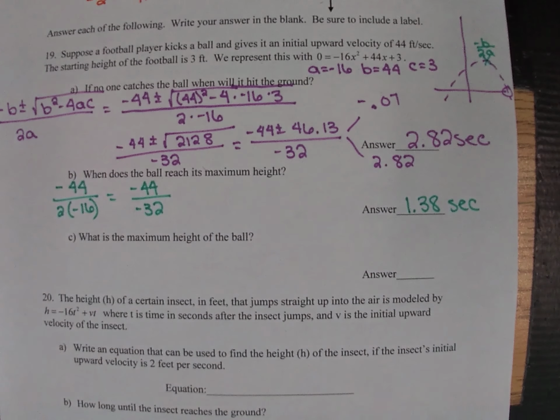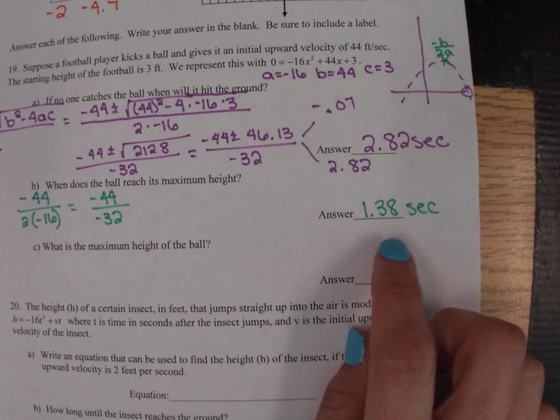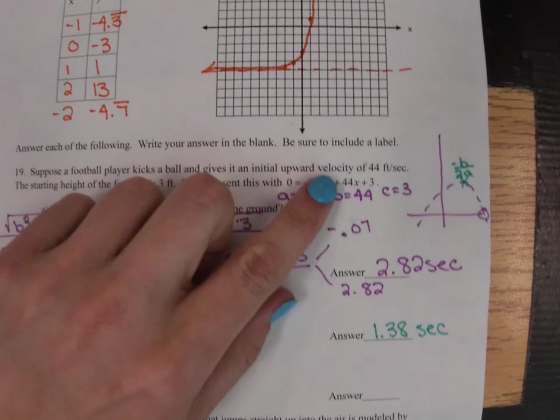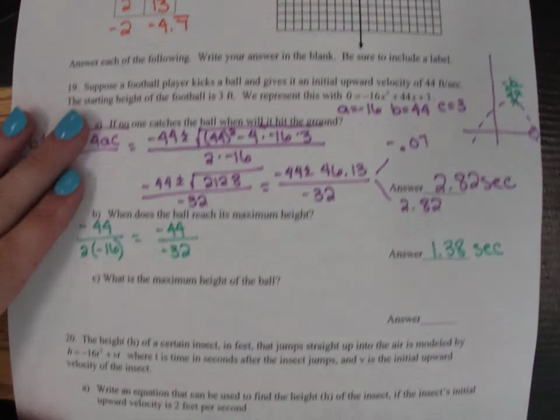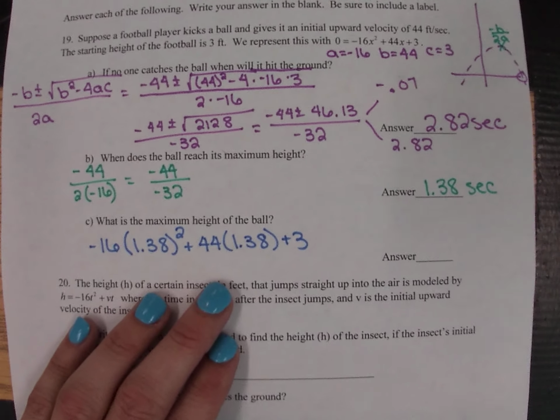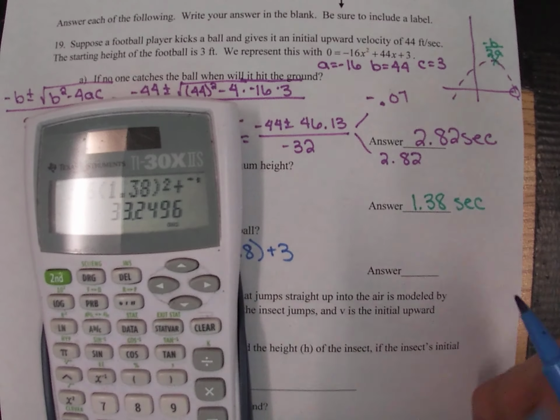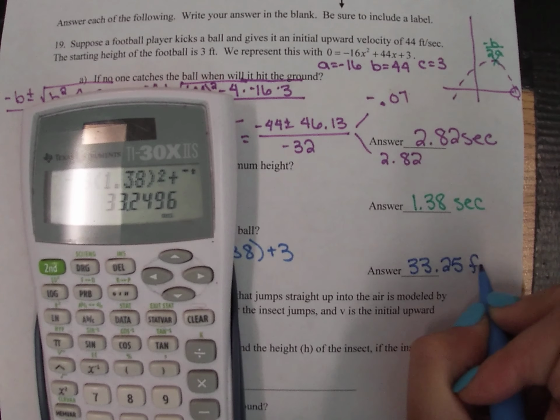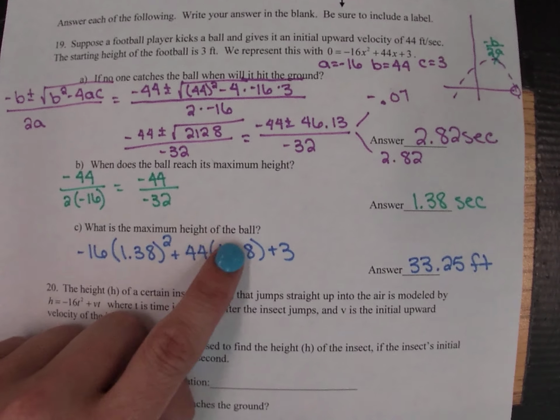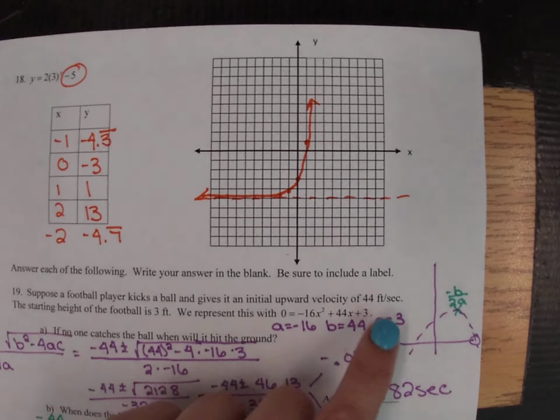Now, what is the maximum height? That is also part of finding our vertex, but now we want the y value. So we need to take this answer we got in B and we need to plug it back into the original equation. So we're going to take negative 16 times 1.38 squared plus 44 times 1.38 plus 3. Okay, so I'm just typing this in my calculator. And again, when I round, I get 33.25 feet. Okay, I know this label's feet because it's talking about height. Okay, and up here, my labels are feet and seconds.